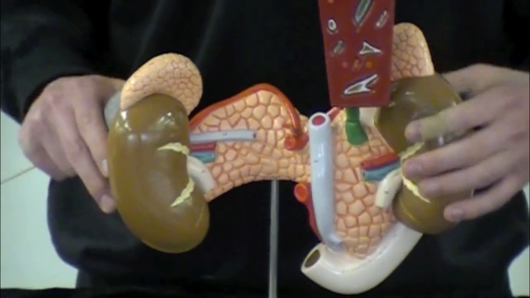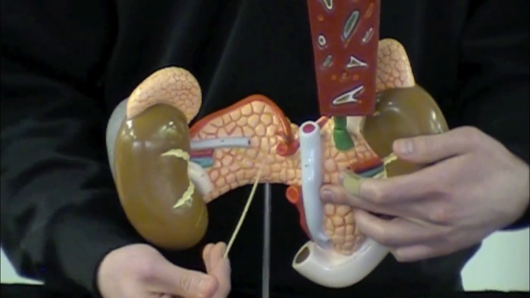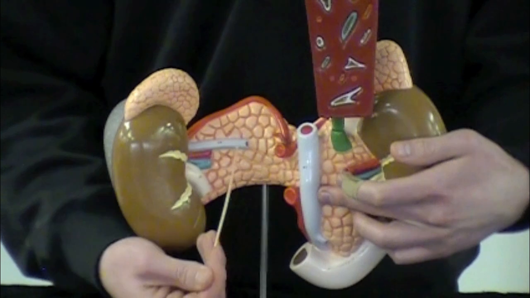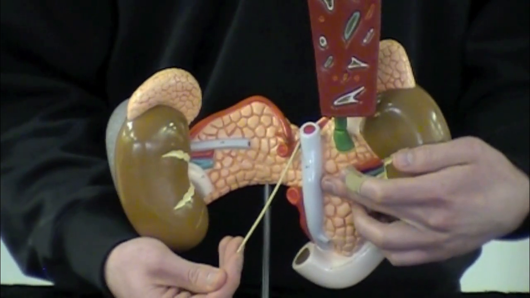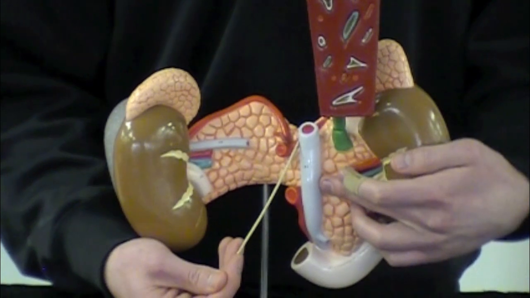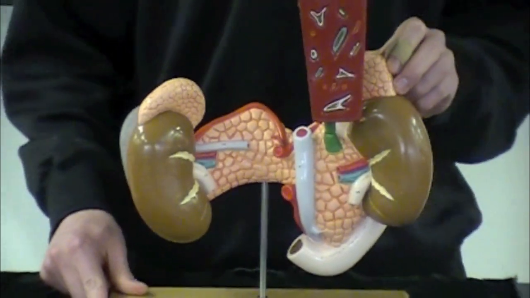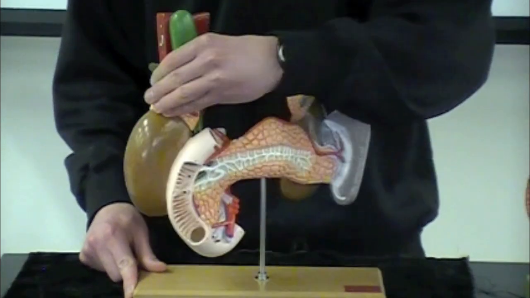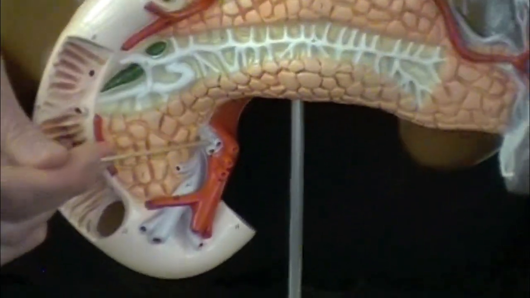And the reason that we know it's a superior mesenteric vein is because the splenic vein has not connected to it yet. If the splenic vein had connected to it, then we would call it the hepatic portal vein, but it's not. So we know that it is the superior mesenteric vein. And we'll see that more clearly on the other model, and I'll explain that again. So going back to an anterior view, one more structure you can see here is your intestinal veins.